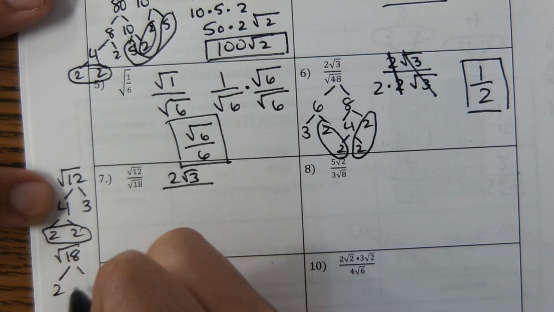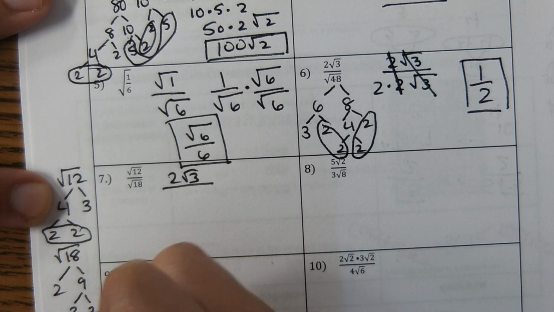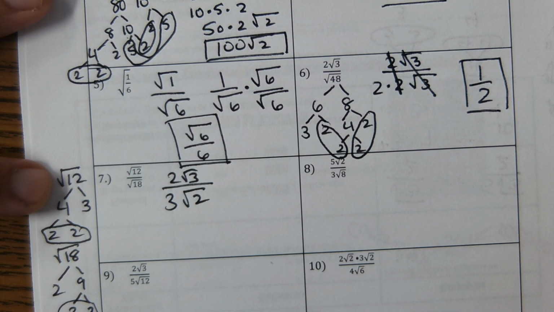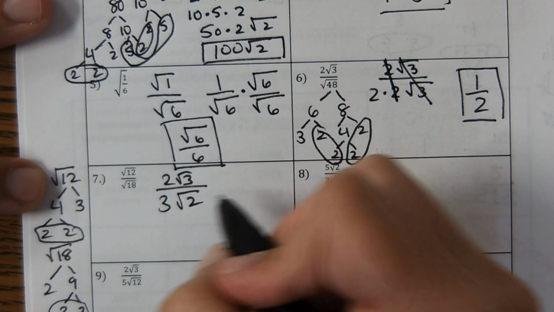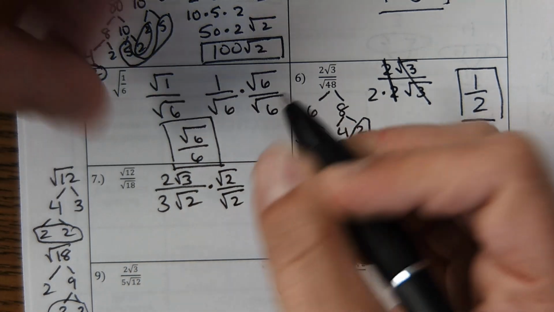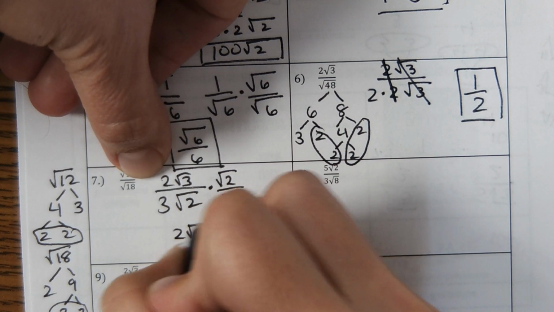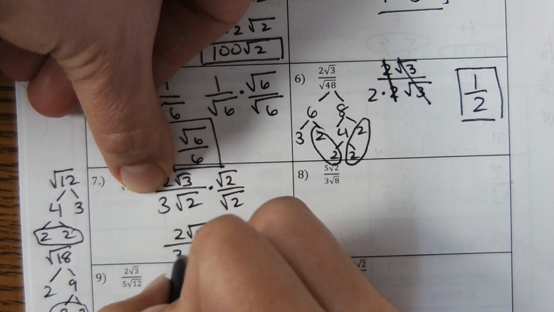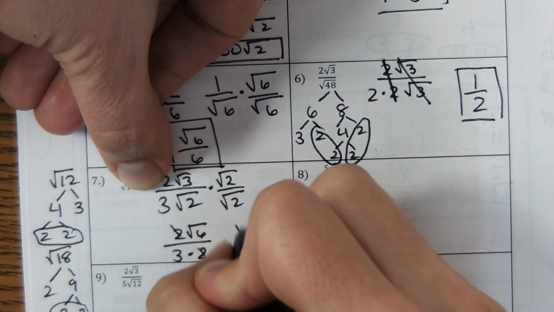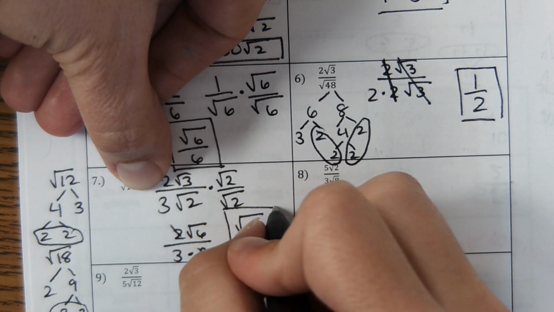Got 2, 9, 3, and 3. Take a 3 out. 3 square root of 2, like that. Okay, we can't leave this square root of 2 as a denominator, so I will multiply by square root of 2 over square root of 2. So I get 2 square root of 6 over 3 times 2. Cancel out the 2's, and we get square root of 6 over 3 as our simplified version.